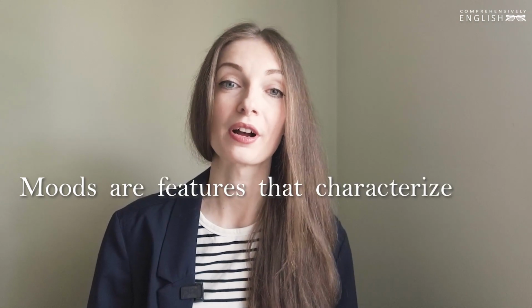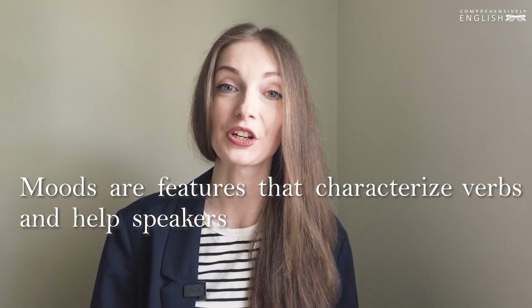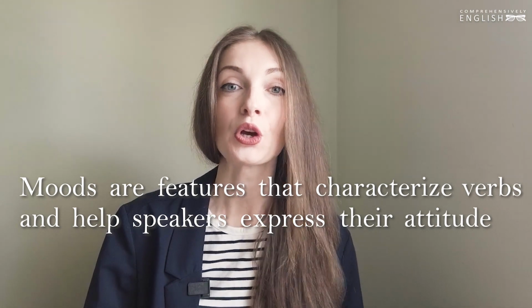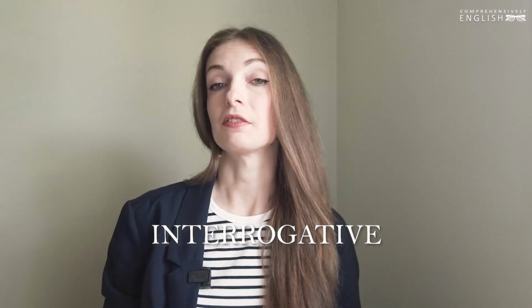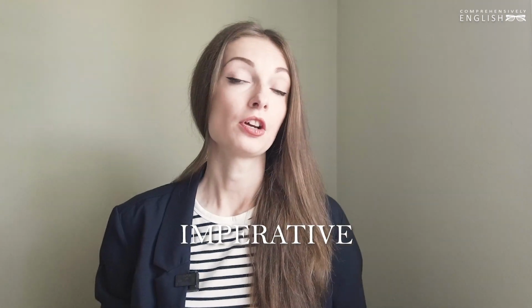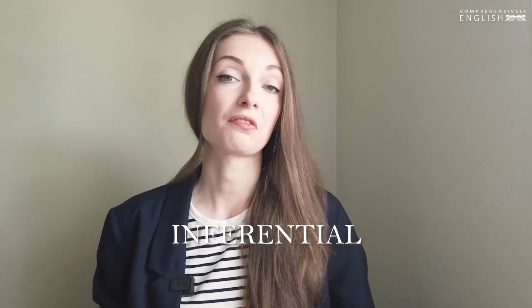In grammar, moods are features that characterize verbs and help speakers express their attitude to what they're saying. There are many moods that exist in other languages, for example, interrogative, indicative, imperative, jussive, subjunctive, inferential, potential, and many other. They can generally be divided into two big categories, irrealis and realis moods.